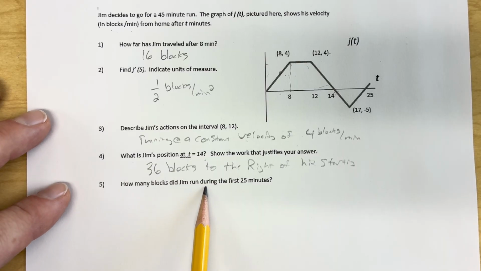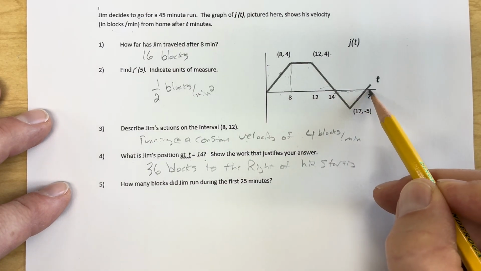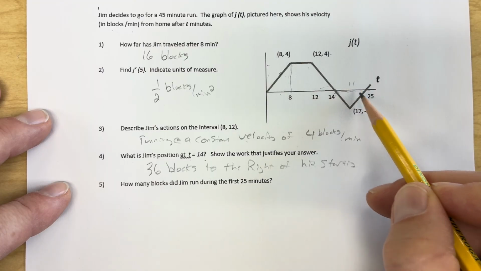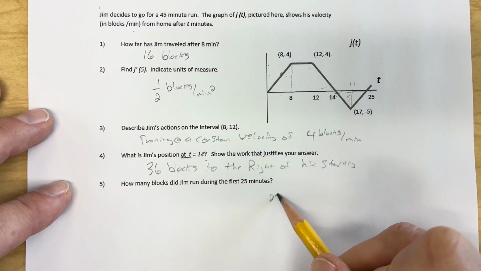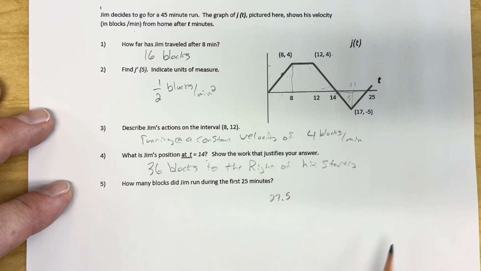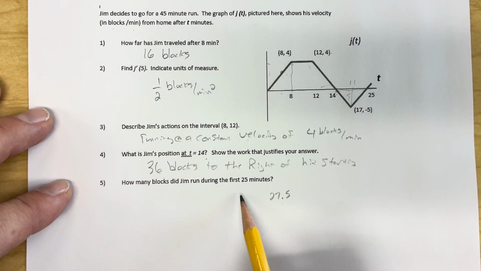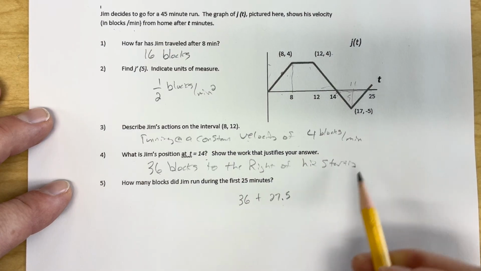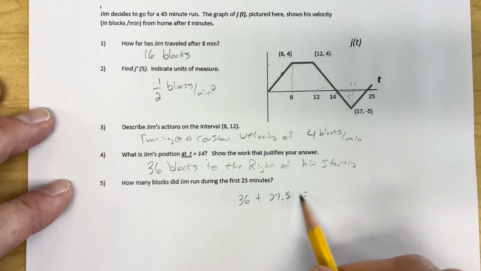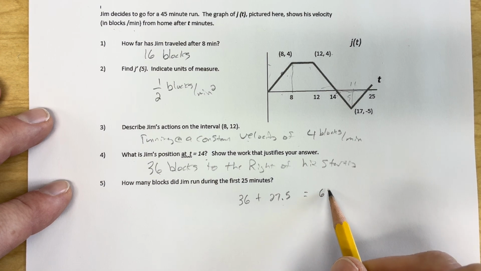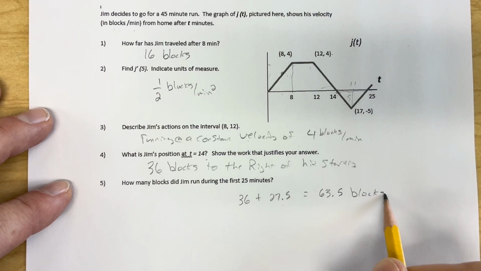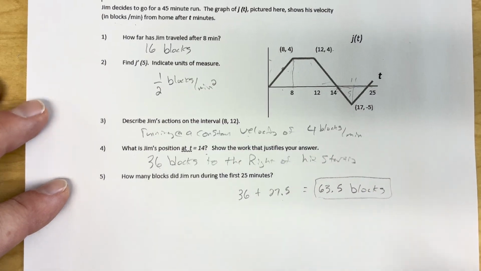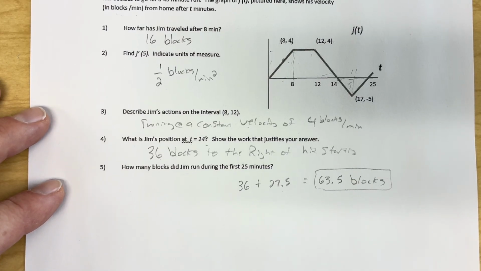And how many blocks did Jim run during the first 25 minutes? Well, now if we add this on, this is 11 times 5 divided by 2, that's 27.5 more blocks. It's 27.5 blocks coming backwards, right? But it's still blocks traveled. So he went 36 blocks positive, came back 27.5 blocks back towards home. So altogether, he's gone 63.5 blocks. Okay. So this is one where we wouldn't let the negative cancel out the positive. It doesn't make sense. We're talking about total distance traveled. That's what he would have.